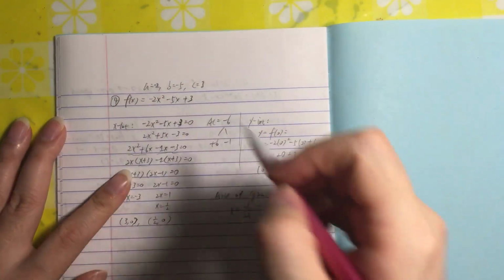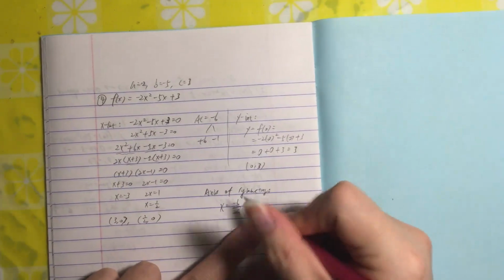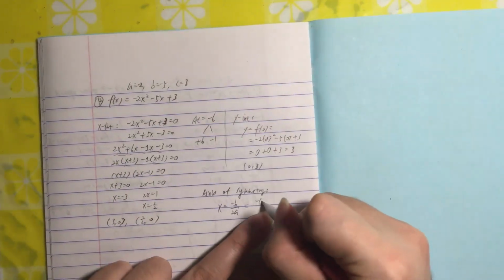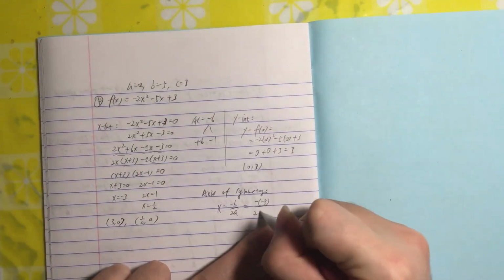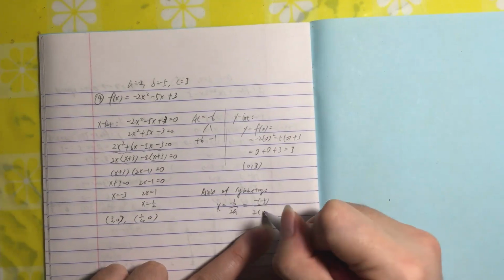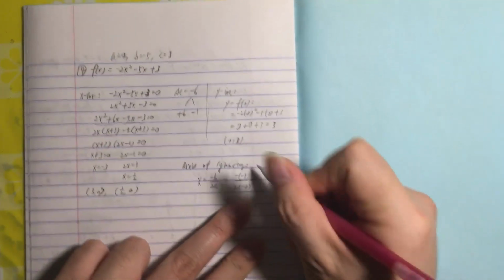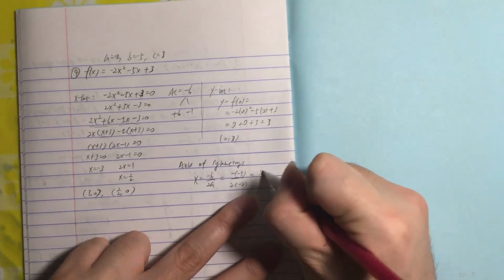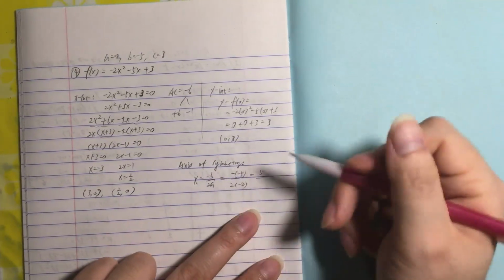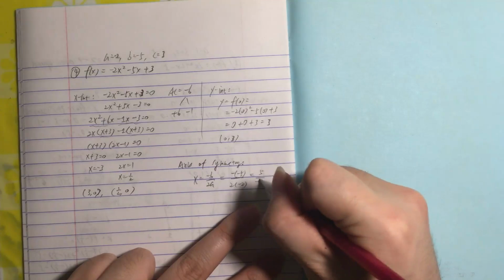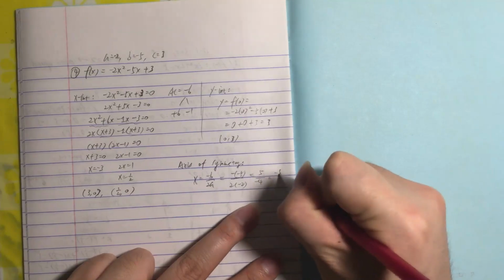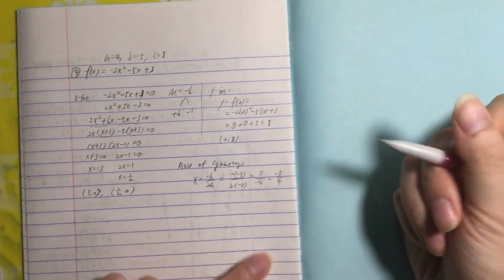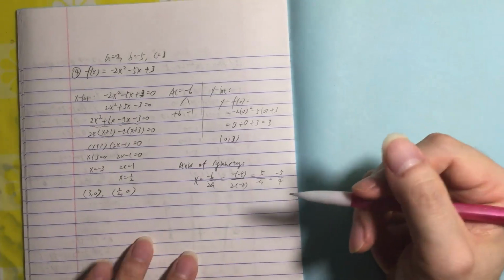We plug in a and b. b is -5, so we get -(-5) over 2 times a, which is -2. In the numerator, the double negative is positive, so we get +5. In the denominator, 2 times -2 is -4, so we get -5 over 4. That's the axis of symmetry.